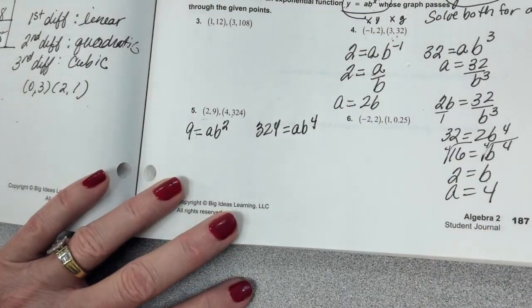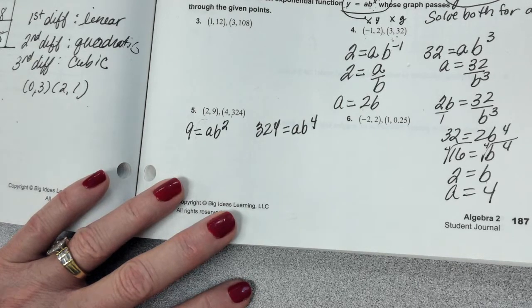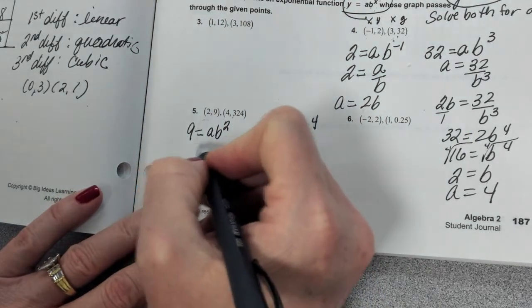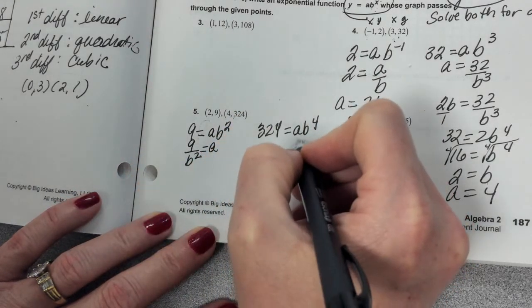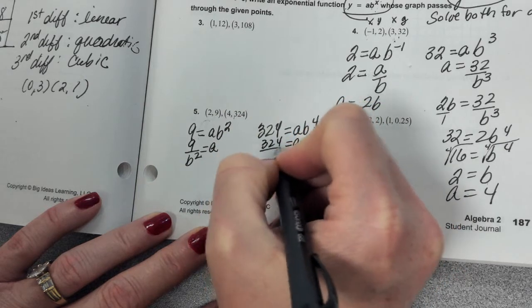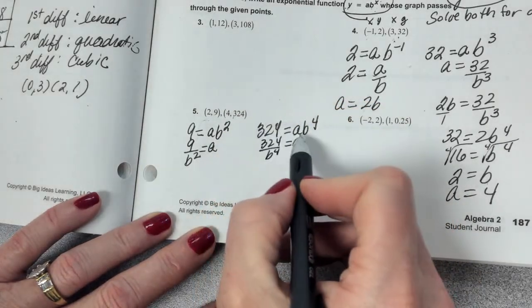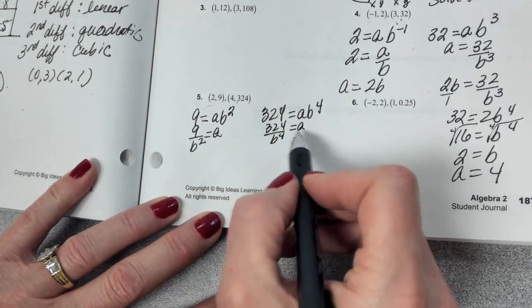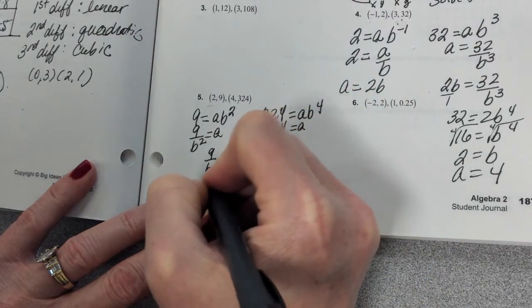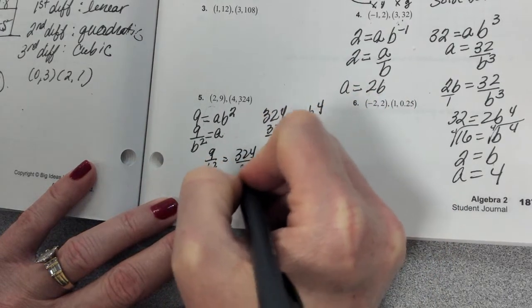Now what do we do? Drew, do you know what we do now? No, can't do that. I have to solve each one of them. Yeah, Sydney? Right, so A is going to be 9 over B squared. This one is going to be A equals 324 over B to the 4th. See, I can't take the 4th root because there is no 4th root of A, so I have to do it this way. So now A equals this and A equals that, so I have to say 9 over B squared equals 324 over B to the 4th.